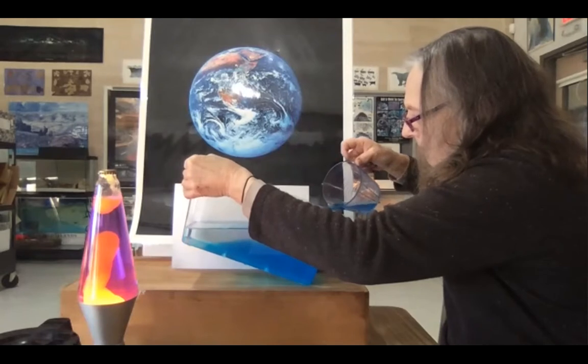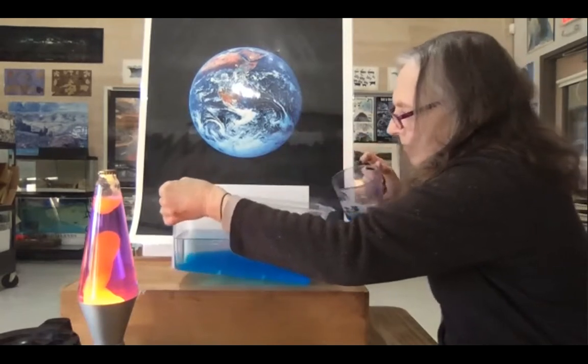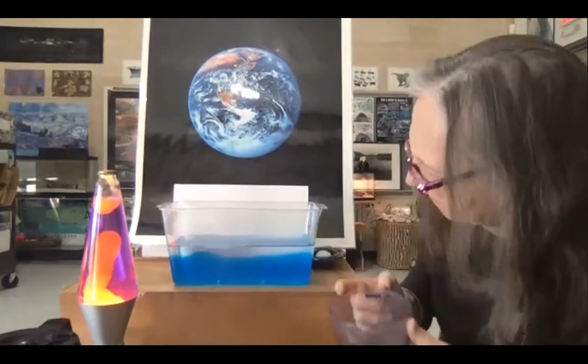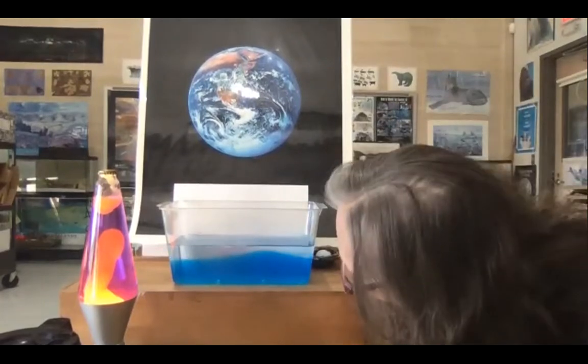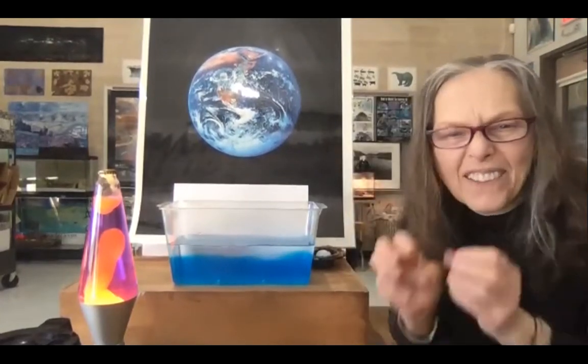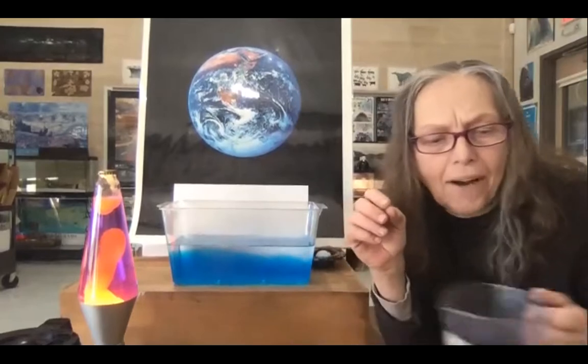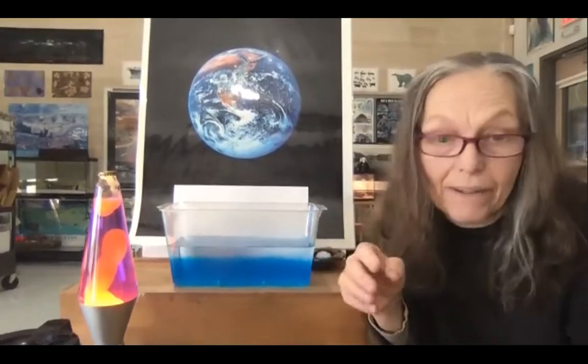The problem is, give it a minute. Let's see if it'll do it. It's doing it. Can you see how that cold, salty water, even though I probably poured it too fast. You have to pour it really slowly. If you try this at home, be careful you don't make a big mess like I did.